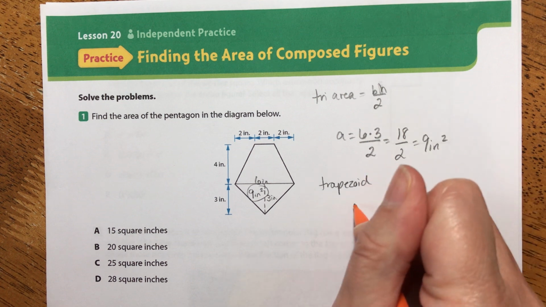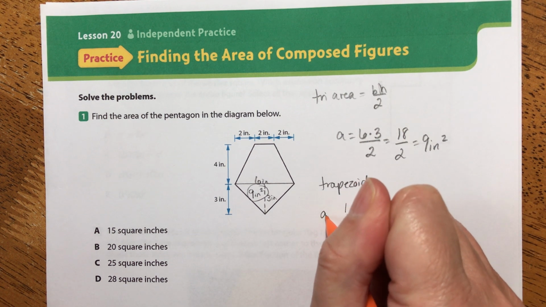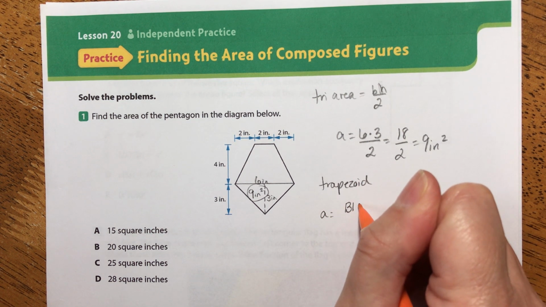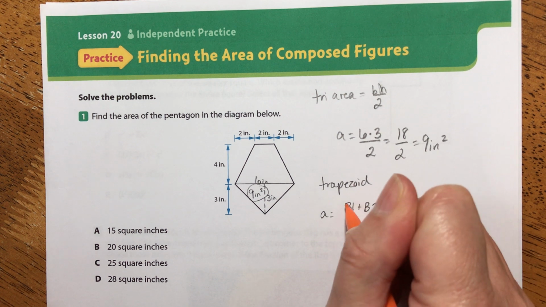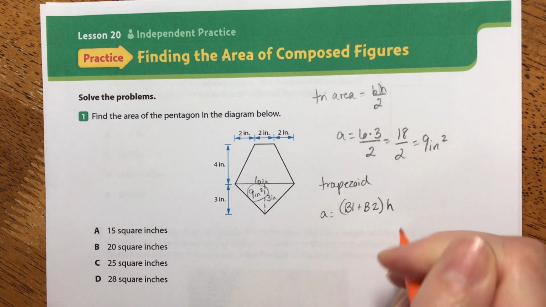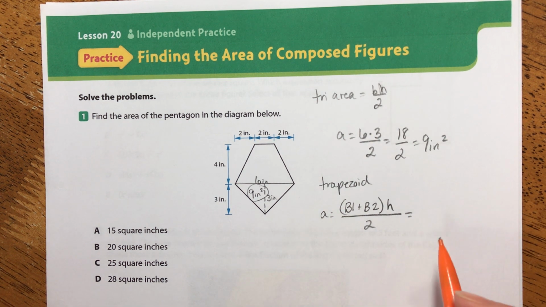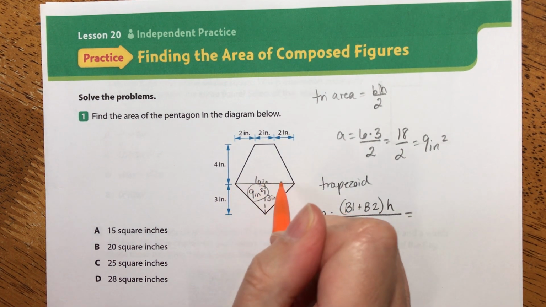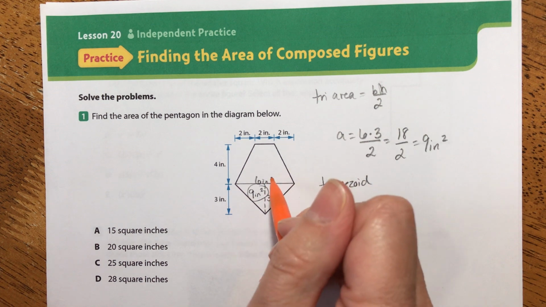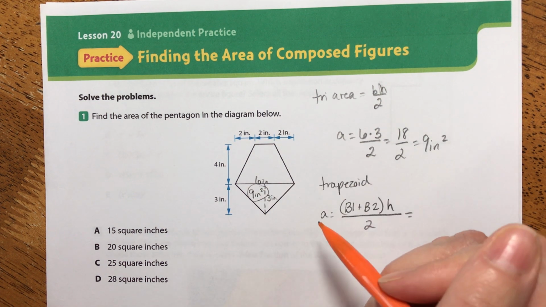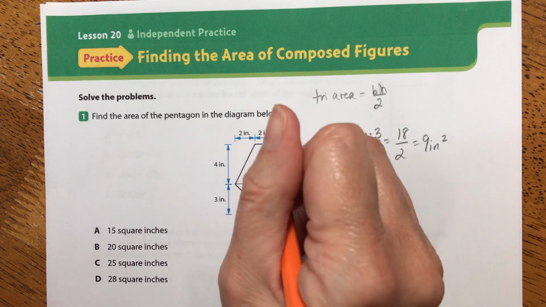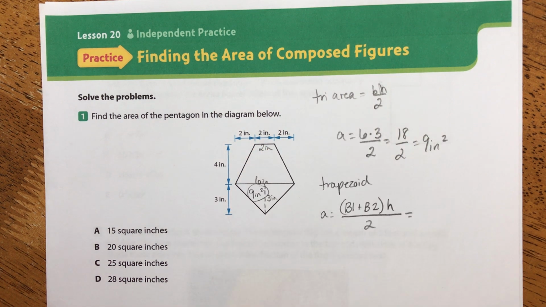Okay, the trapezoid, this one was tricky. So area equals, you take base 1 and add it to base 2. And then you multiply them both by the height, and then you divide by 2 because they kind of look like a triangle, right? So this is going to be base 1. But remember, I could flip this thing upside down and put it on that side too. So this is base 1, and this is base 2.